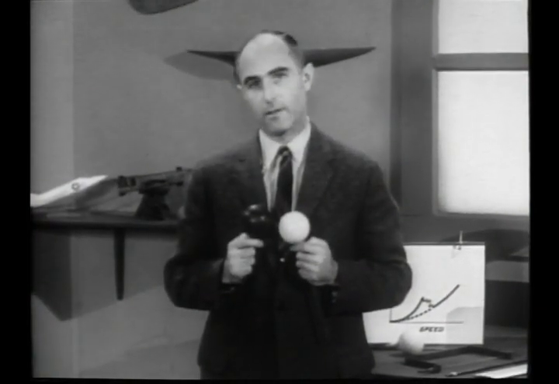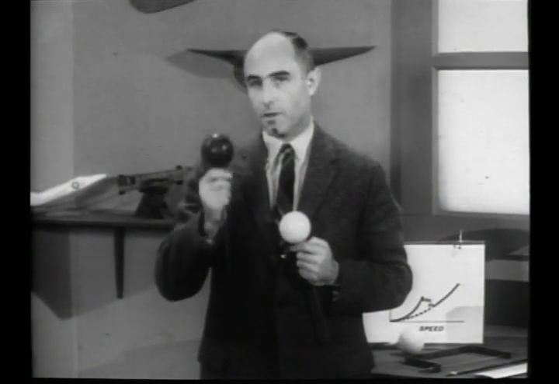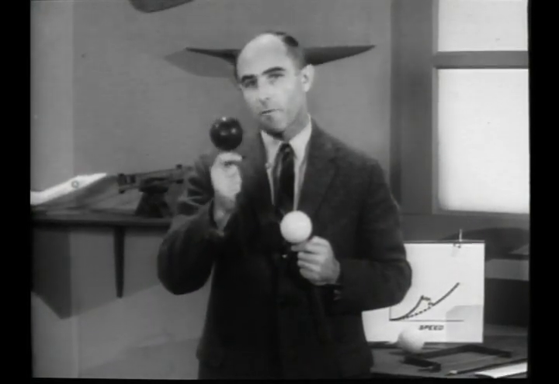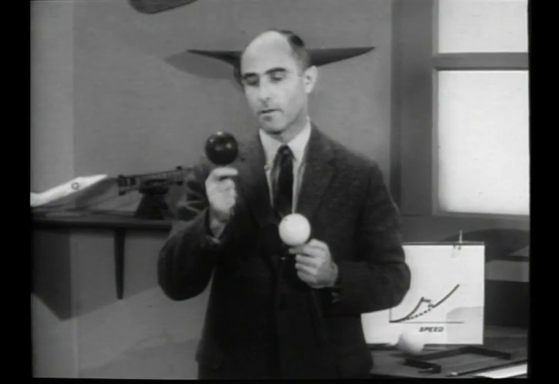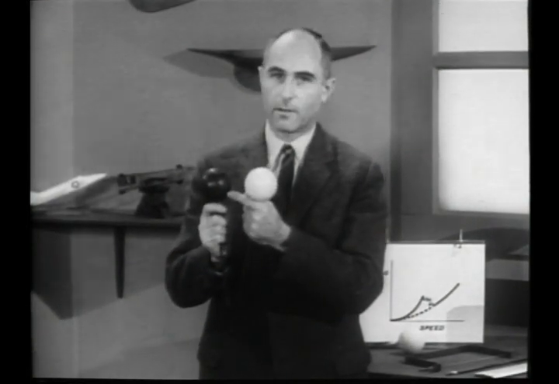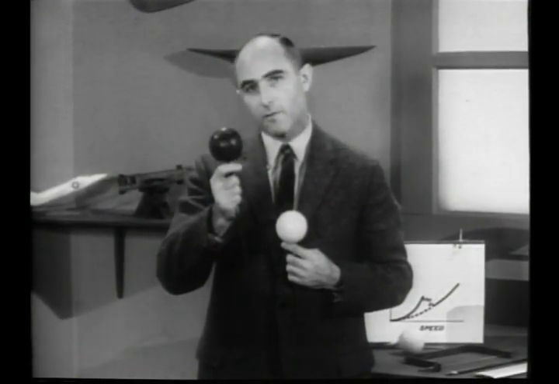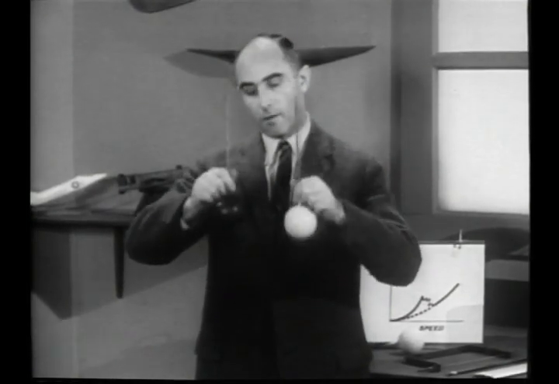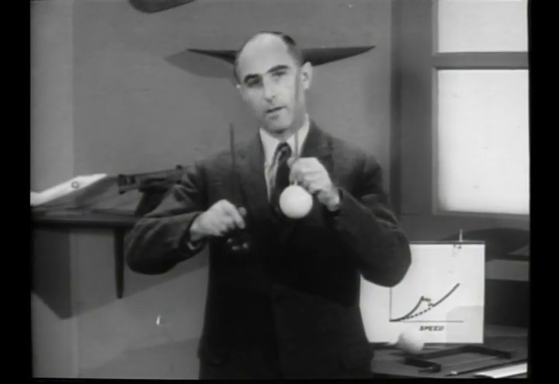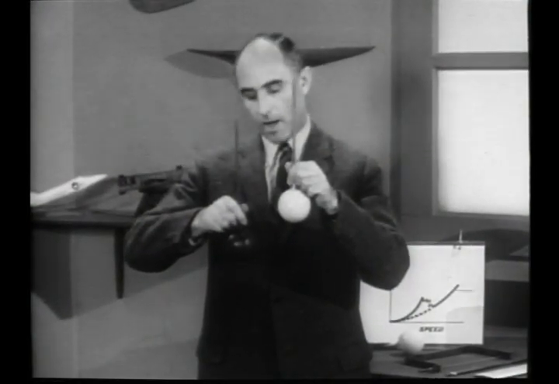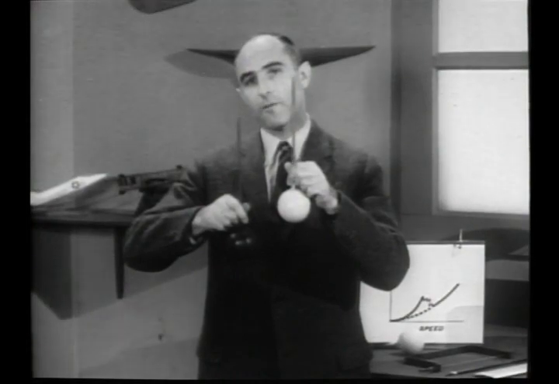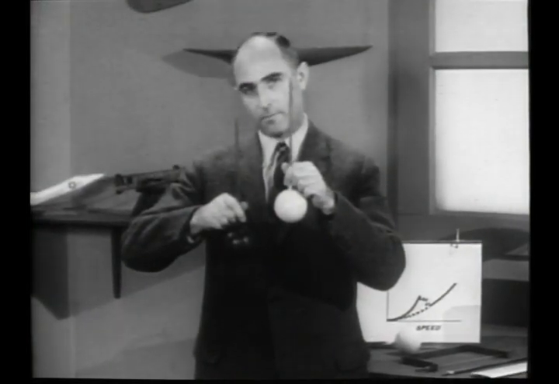Now, what happened when we increased the speed? The boundary layer became turbulent for the roughened sphere before it did for the smooth sphere. A turbulent boundary layer remains attached longer, and so the pressure drag of the roughened sphere was considerably reduced. Reduced so much, in fact, that now the roughened sphere had less drag. At some speeds, the drag of the roughened sphere is only about a fifth the drag of the smooth sphere.